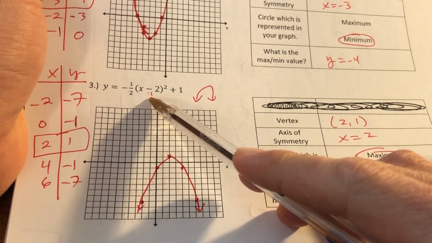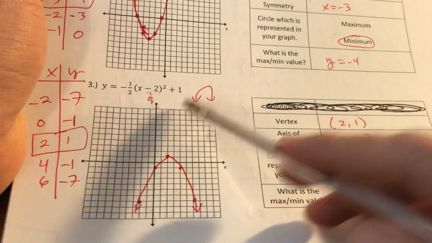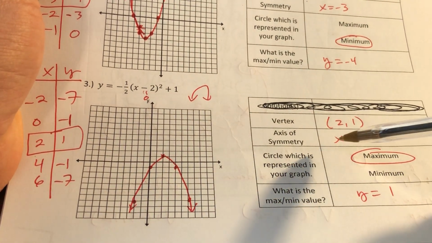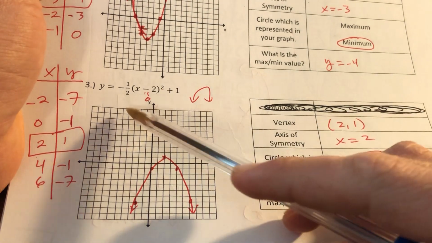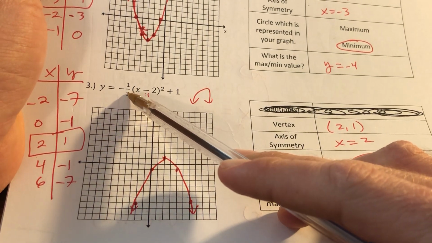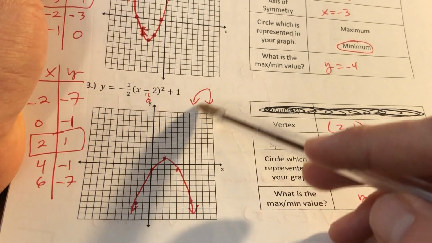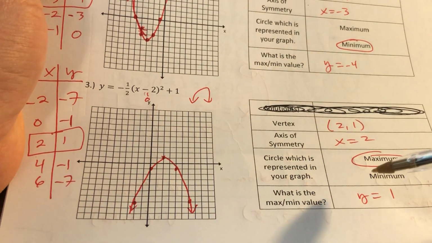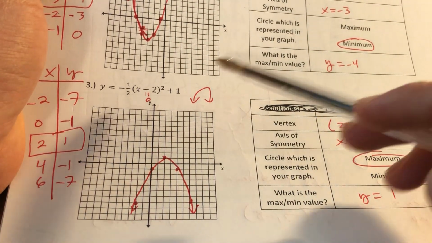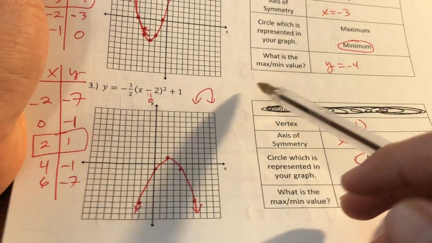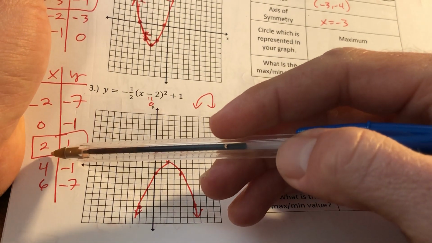Okay. Vertex here, set this equal to 0: 2, 1. Vertex is (2, 1). Axis of symmetry is x equals 2. This is a negative x squared, so it makes an igloo, and an igloo has a max. What's the max value? It's the y-coordinate of the vertex. So the vertex is (2, 1).